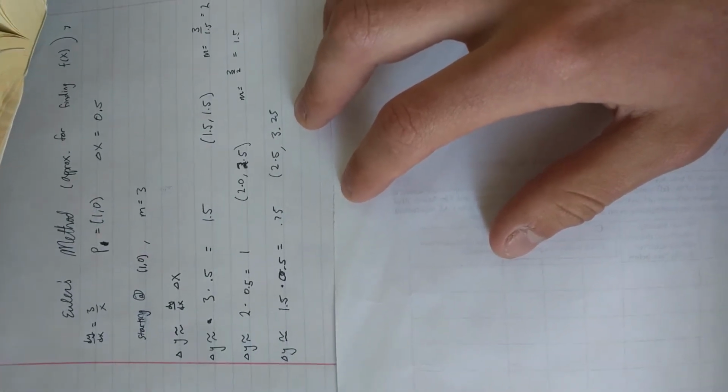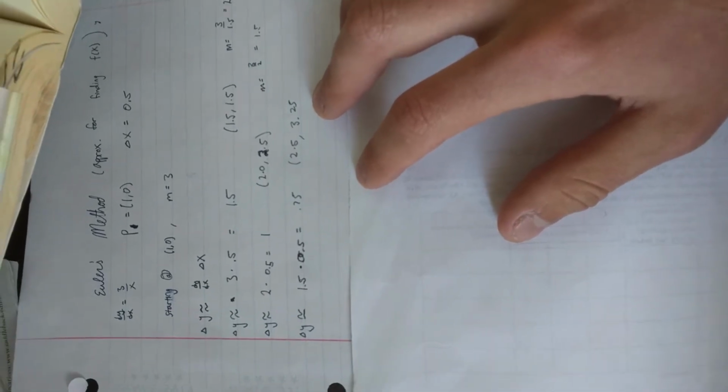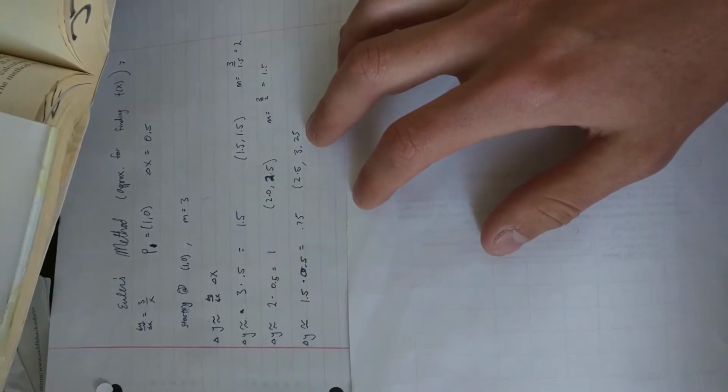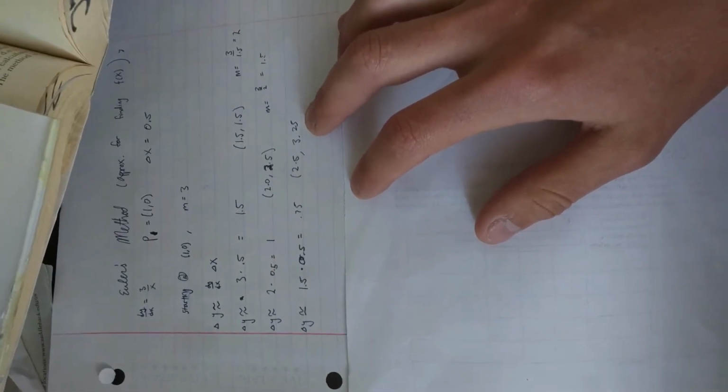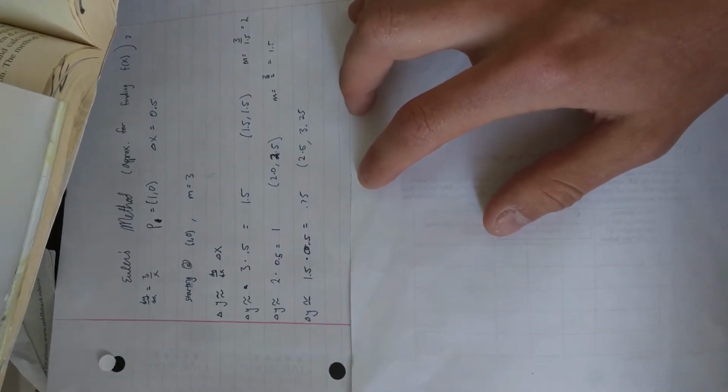So the question will say something like, what is approximately f of 3.5? What is f of 3.5? And you'll have to solve for the y value. You just keep on doing it until you get the right f of x.